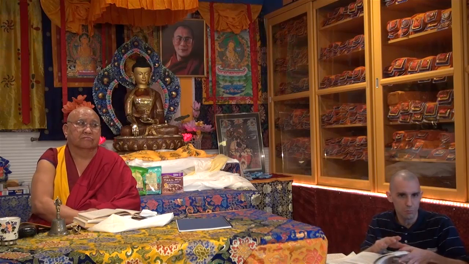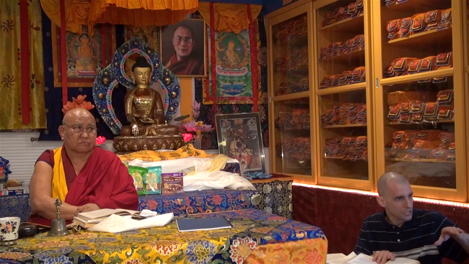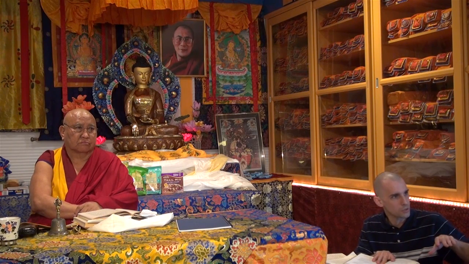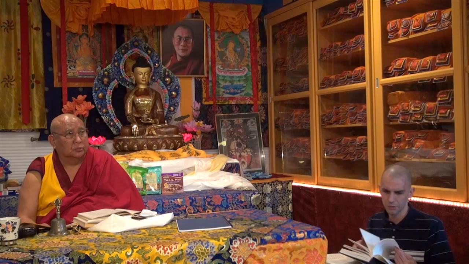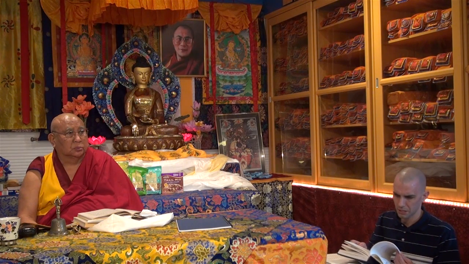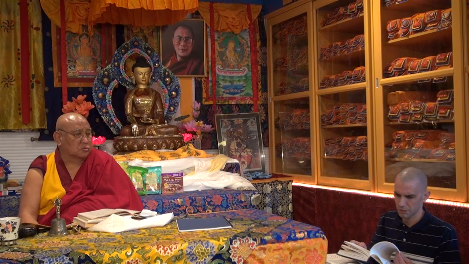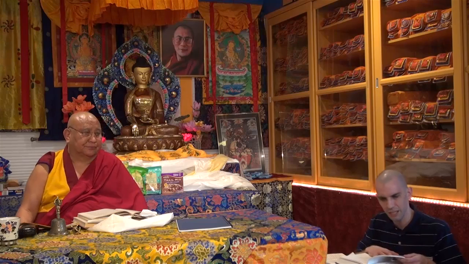And translator's note, there might be more to it, but this is all the information that I was given. So there is a death within the solitary realizers and hearers, but not the Buddha. And there's a quote from the Uttara Tantra that Rinpoche gave that I'm not going to be able to come up with right away, but it's probably in the Dharmakaya section. It's going to take me too long.